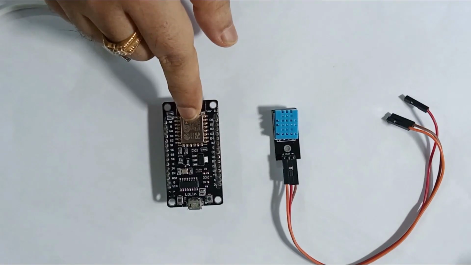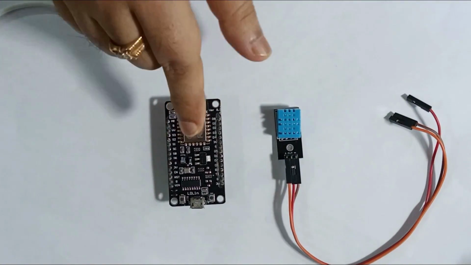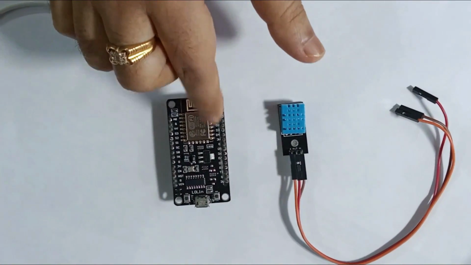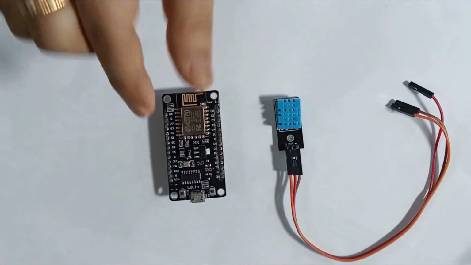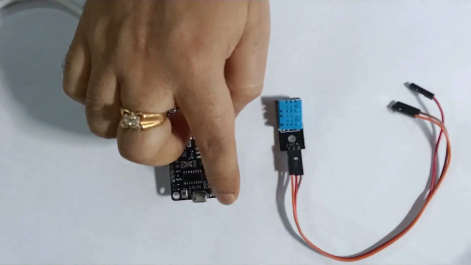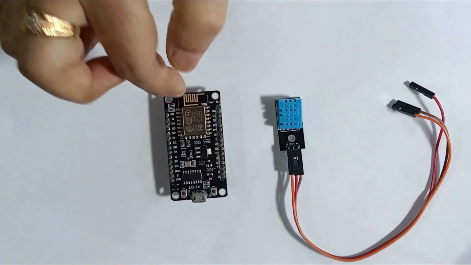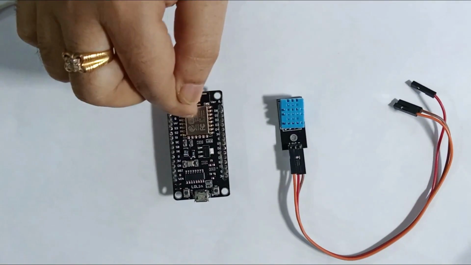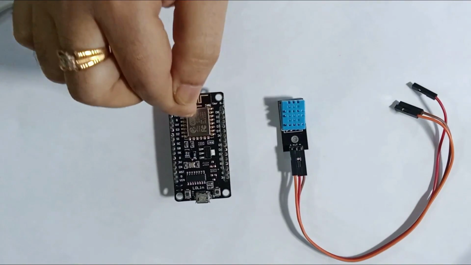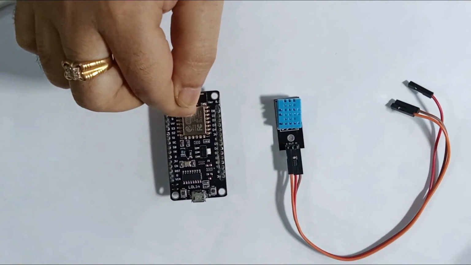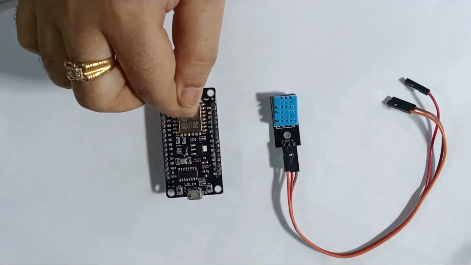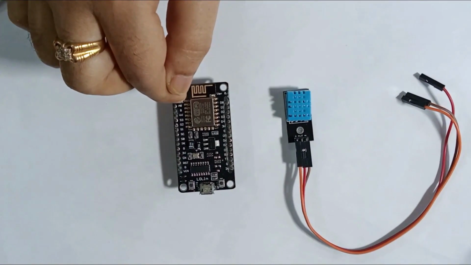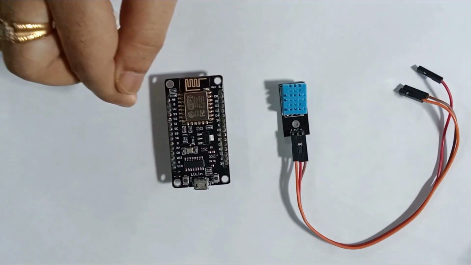Now I will introduce different components which are required to build the project. This is the NodeMCU or ESP8266 module. This is a microcontroller board which has the ESP8266 Wi-Fi SoC, that is a single system on chip. Within this module, there is a processor called LX106, which is a 32-bit RISC processor.